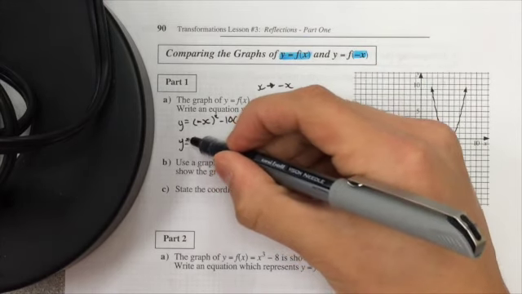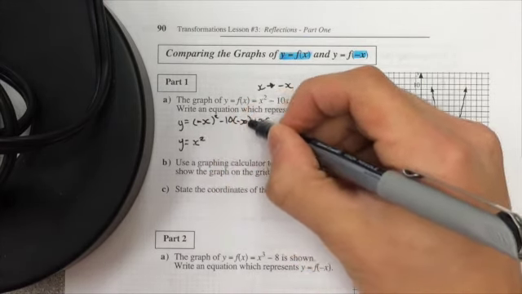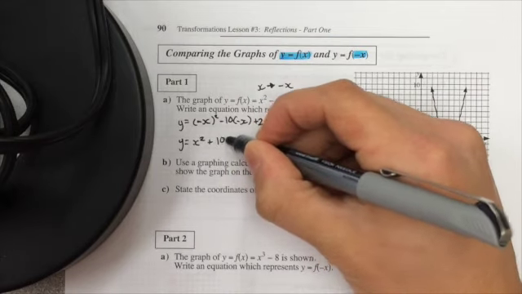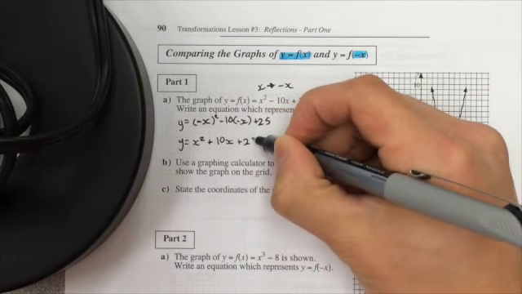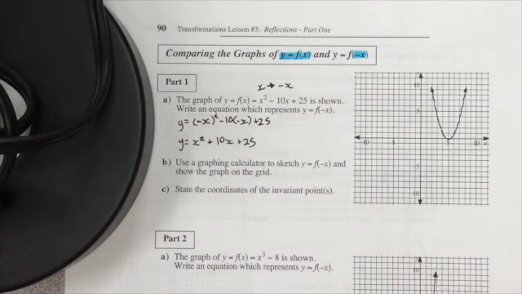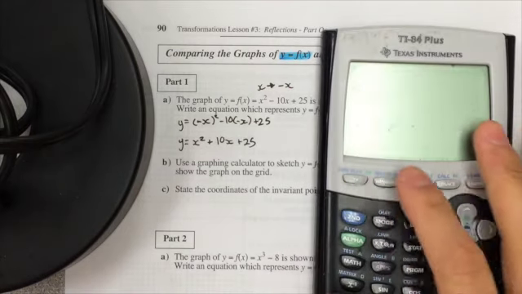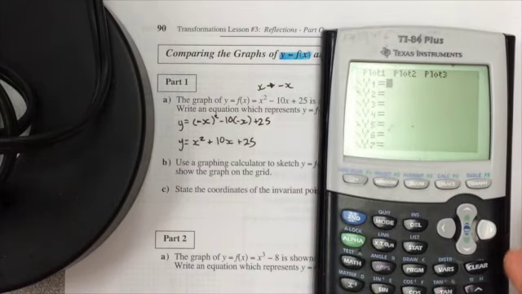And if we were to expand that, we're going to end up with x squared plus 10x plus 25. So what it wants us to do is use a graphing calculator to sketch y equals f of negative x, and then it wants us to show it on the grid.